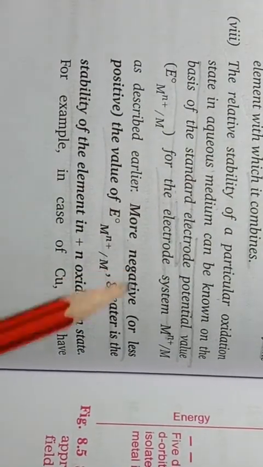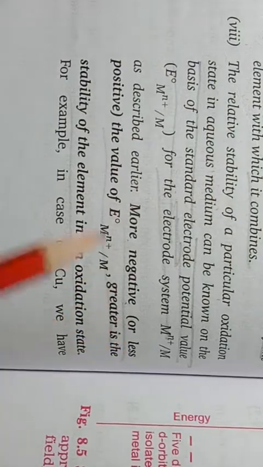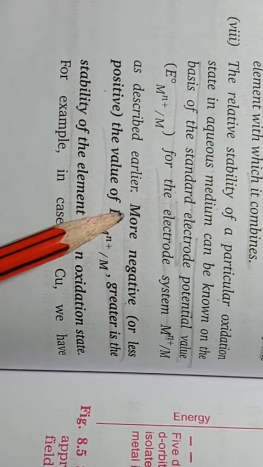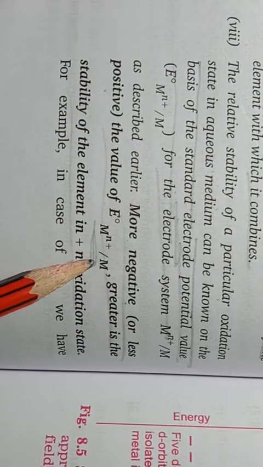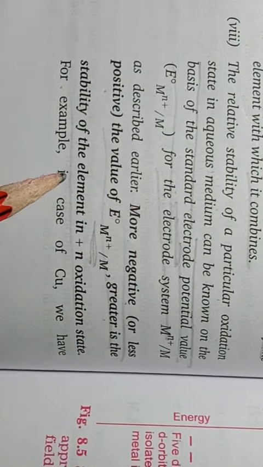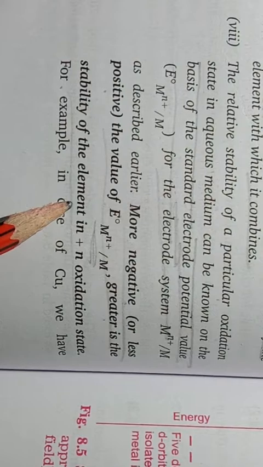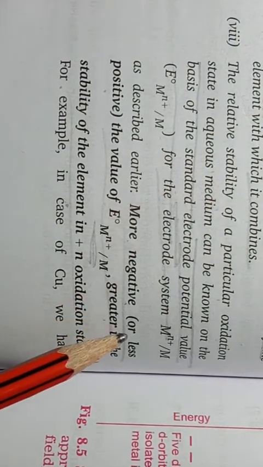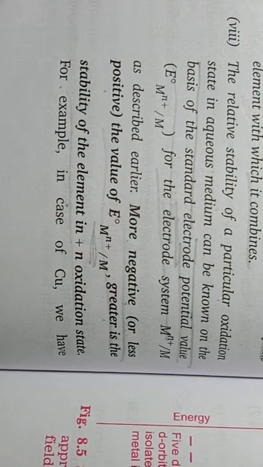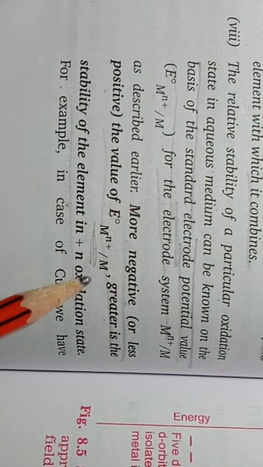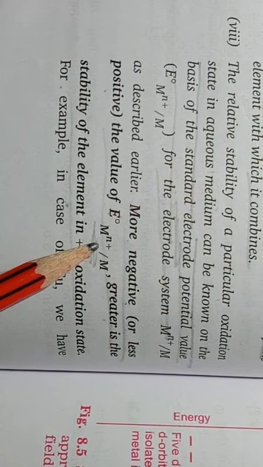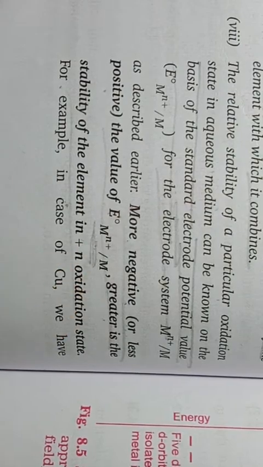If the value of the standard electrode potential is more negative or less positive, then the stability of the ion of that particular element will be greater. Students, a lower or less positive value of the standard reduction potential means greater stability.